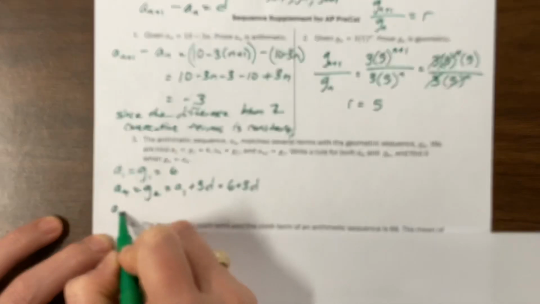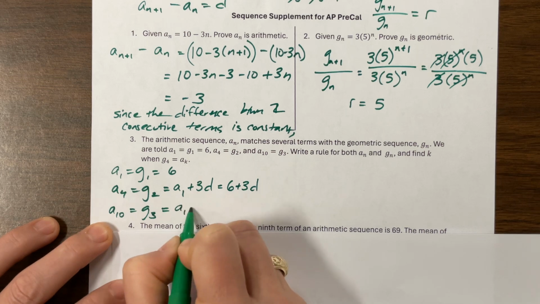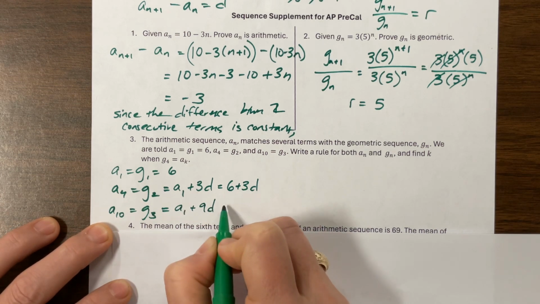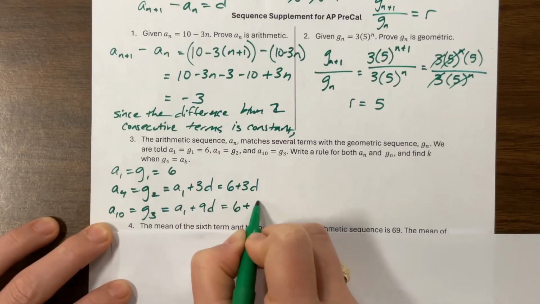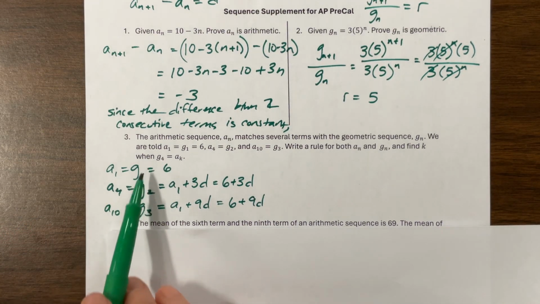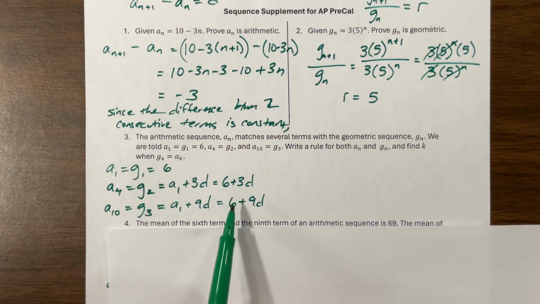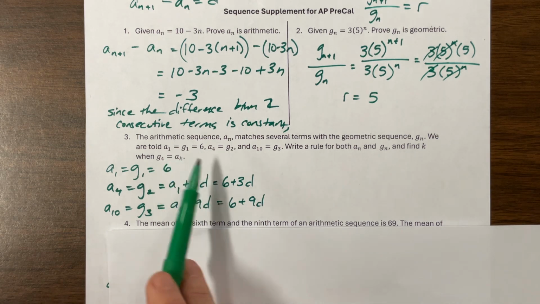And then they tell me what else? They tell me that A sub 10 is equal to G sub 3, which would be equal to A sub 1 plus 9 times the common difference. A sub 1 we said was 6, so 6 plus 9D. Now we have each of these subsequent terms in the geometric sequence written with just that one variable D from the arithmetic sequence.